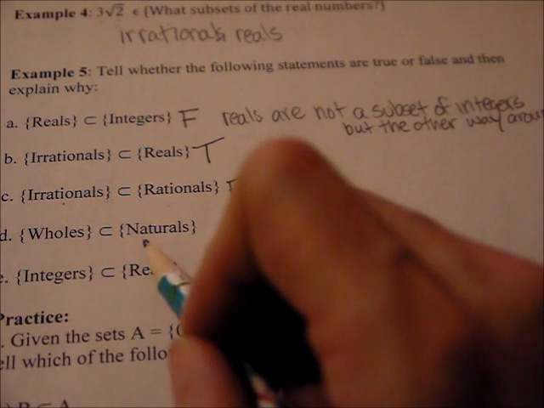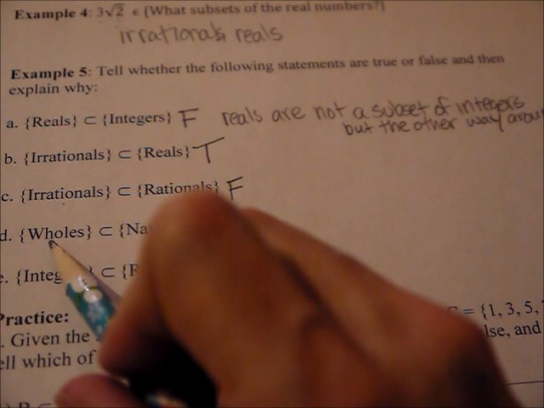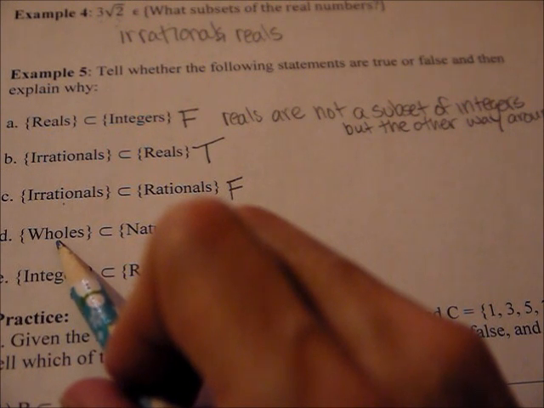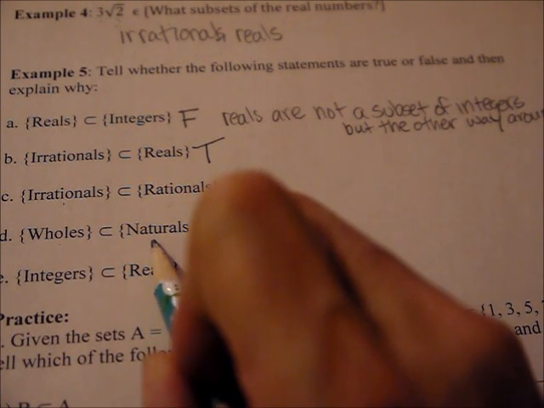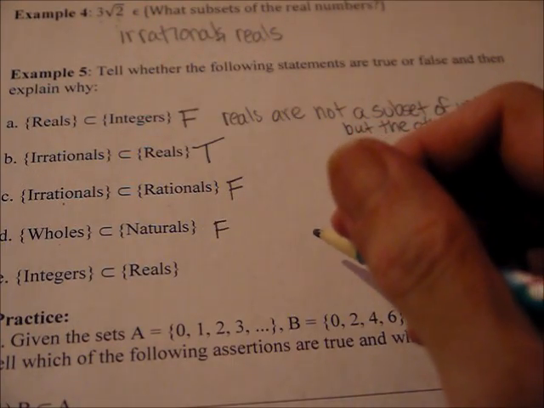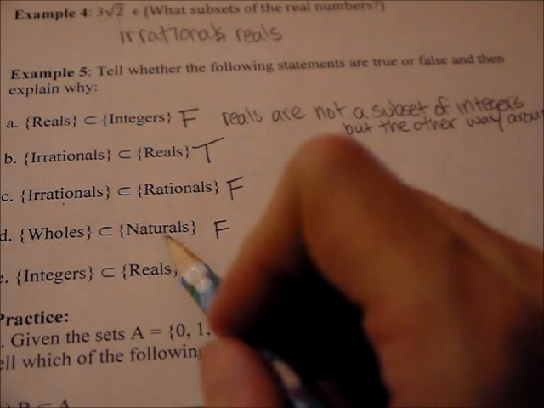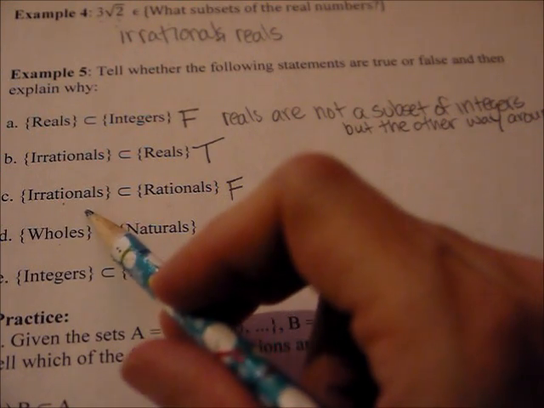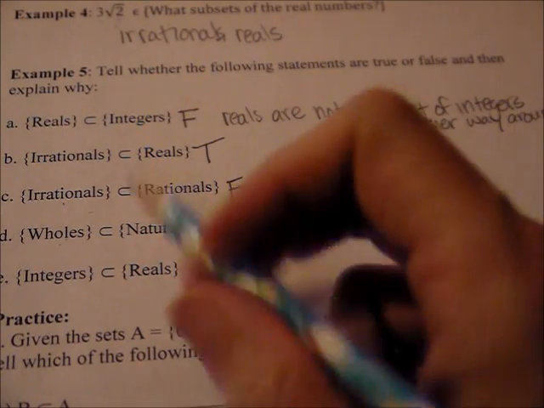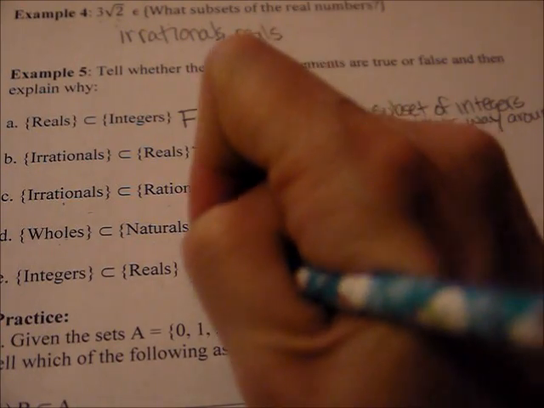Whole numbers and natural numbers. Remember the whole number set is 0, 1, 2, 3, and on and on. Natural numbers are 1, 2, 3, on and on. So is every member of the whole group in the natural group? False. But all the naturals were in the whole number set, because of that number 0. 0 doesn't belong in here, but it does belong in here. So that means natural is a subset of whole. Integers, real numbers. Everything we're talking about are real numbers, so all the integers are part of the real number family. So true.